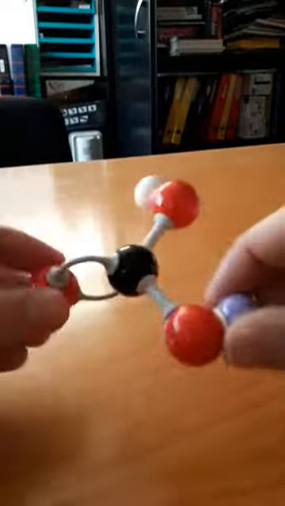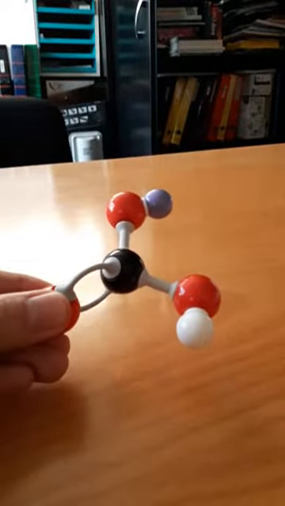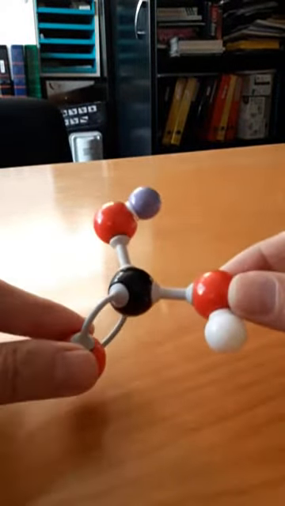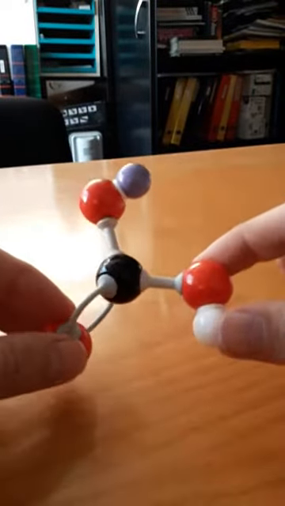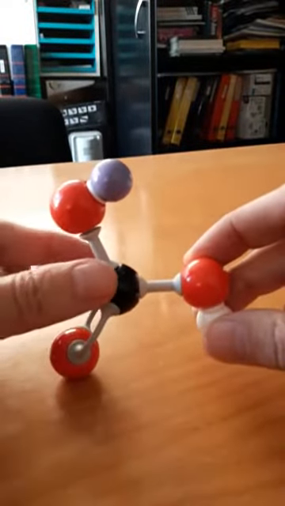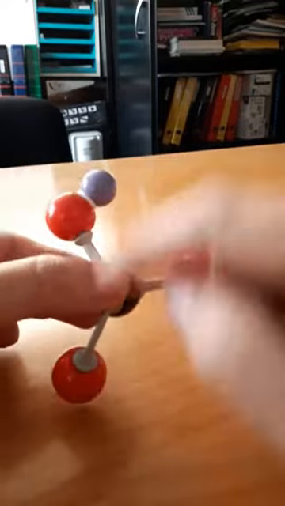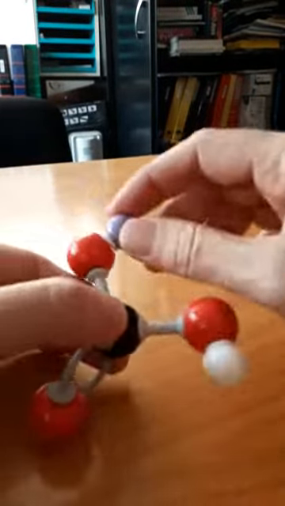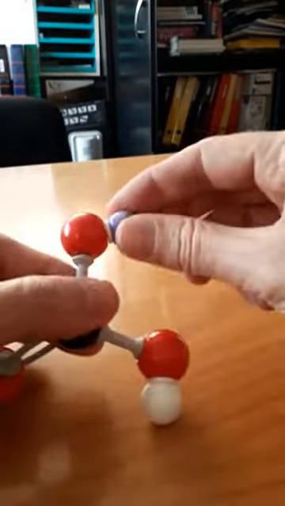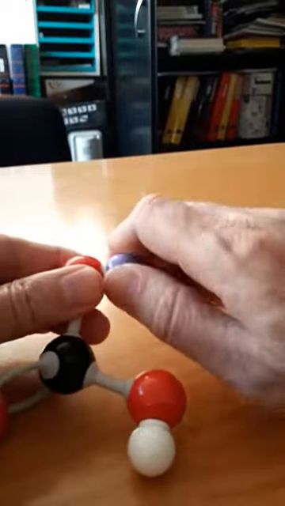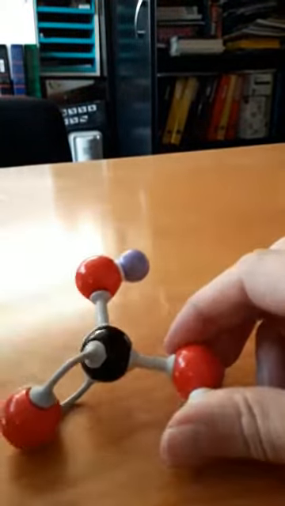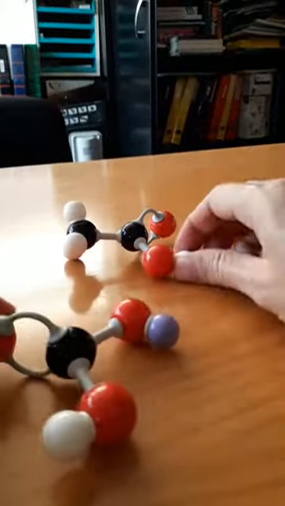Let me put this on the side. With this compound, that is sodium bicarbonate, or more commonly known as baking soda. It is 1 carbon with 3 oxygens and 1 hydrogen, and here we have sodium, or natrium as we say in Dutch. So what happens when we put this together? Let's put them in the water.